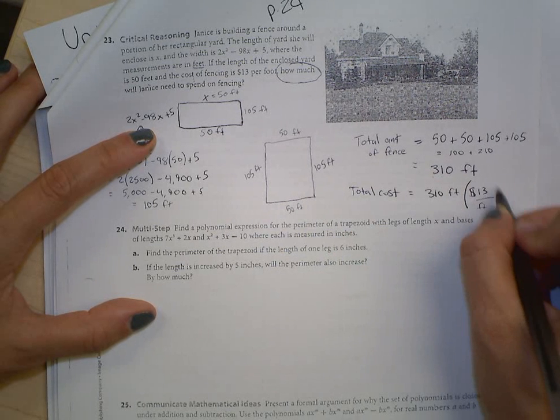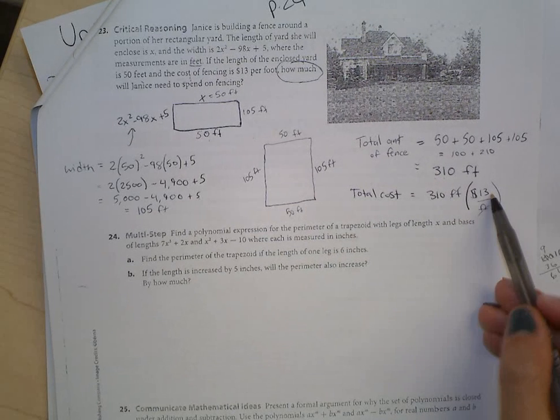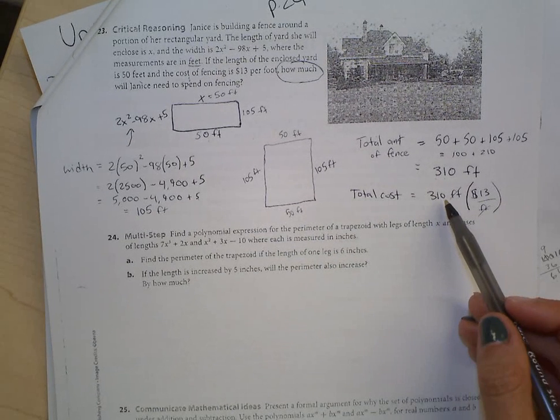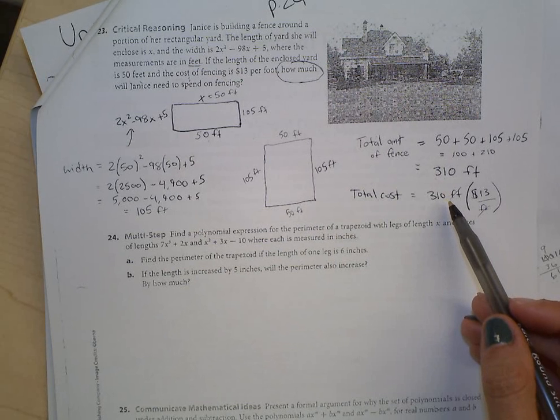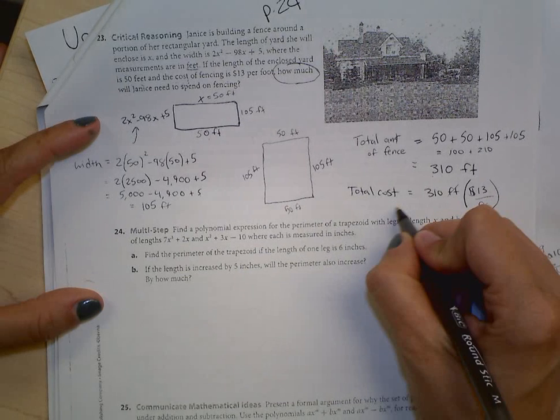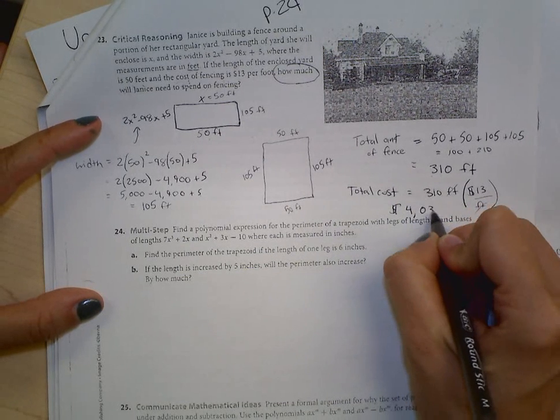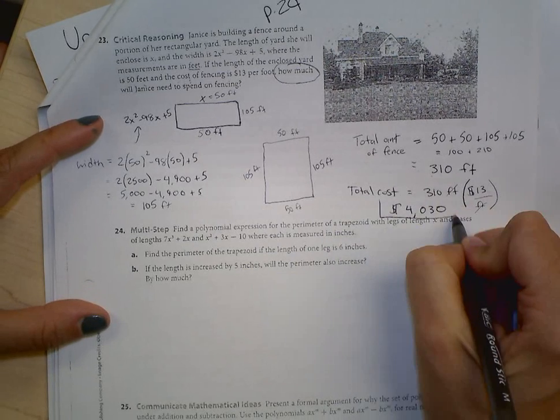So my feet units are going to cross out, and all I'm left with is dollars. I can do 13 times 31 and then add a 0. So 13 times 31 is 403, add a 0. So my total cost is $4,030 to buy this.